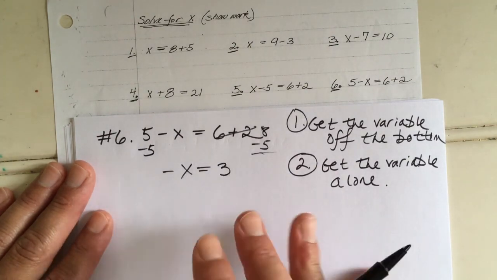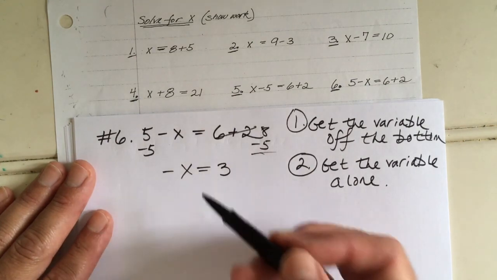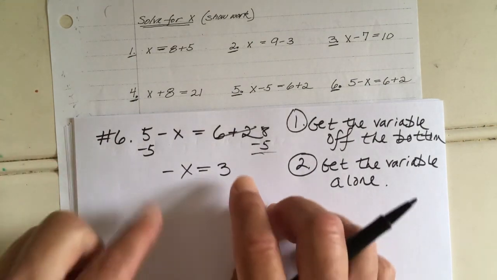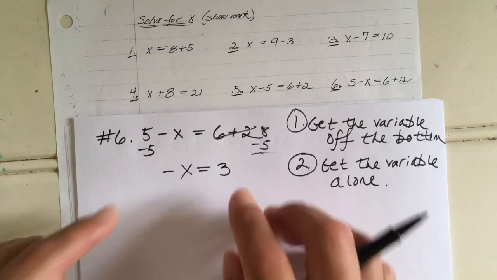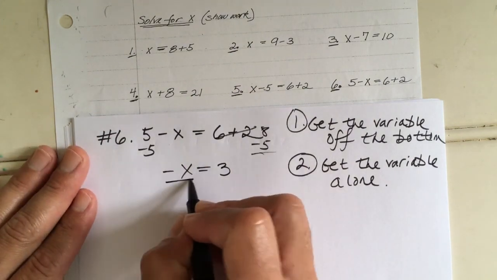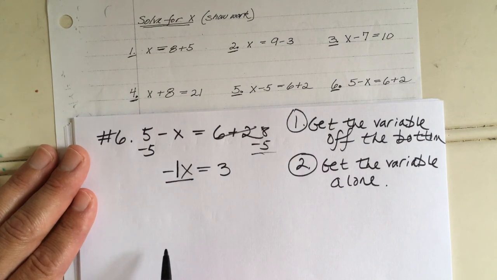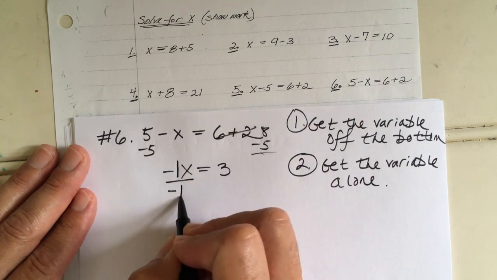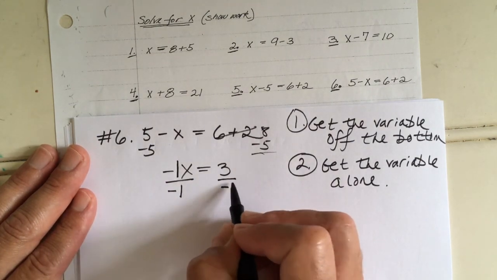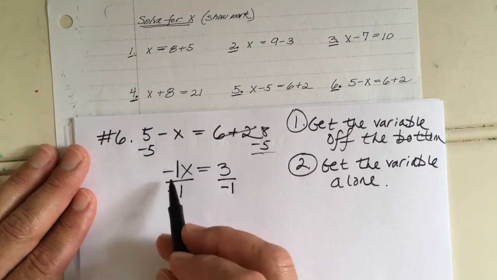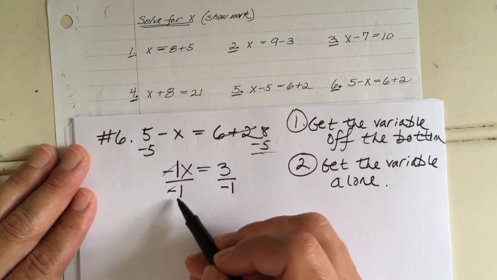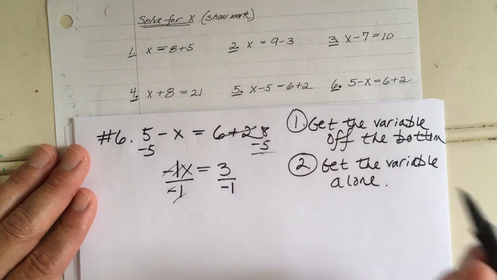We don't want to know what negative x is, we want to know what x is equal to. So now we can do two things. We can multiply both sides by negative 1, or we can divide both sides by negative 1. I'm going to do that. Why can we do that? Because this is actually a negative 1 right there. So I'm going to divide both sides by negative 1. And the negatives cancel here, and so do the 1s, and they just become 1.